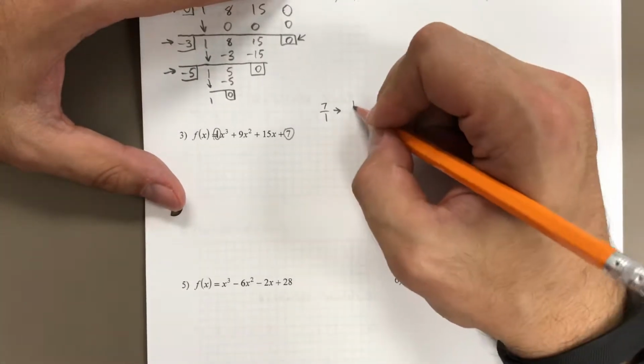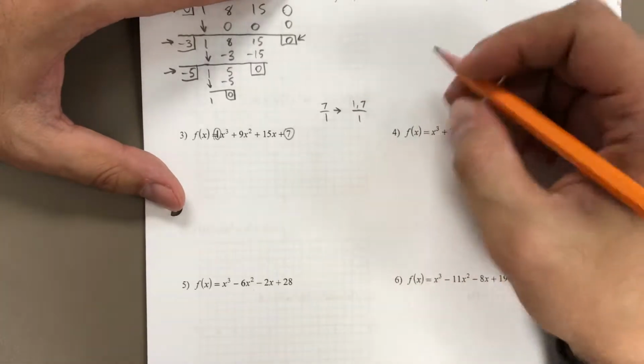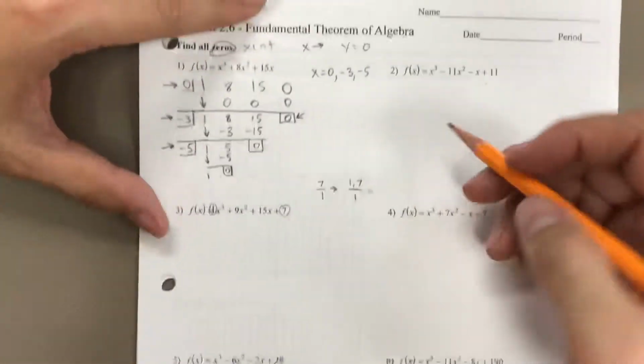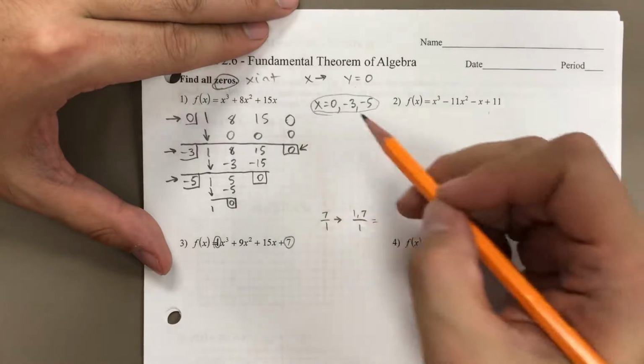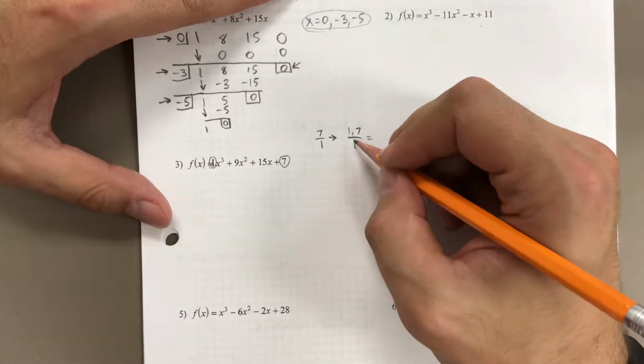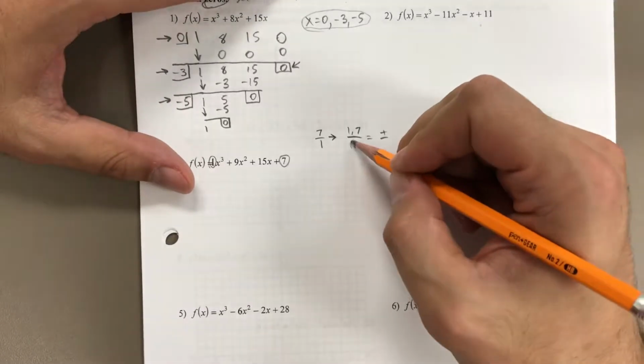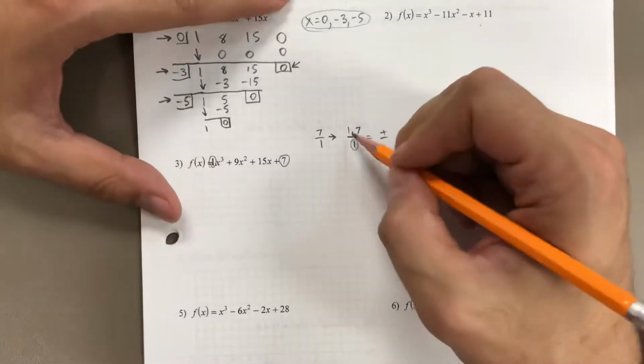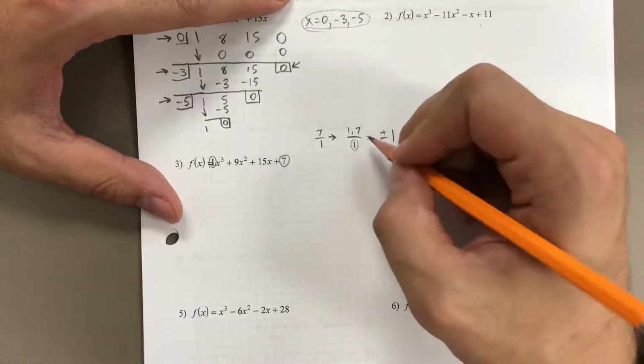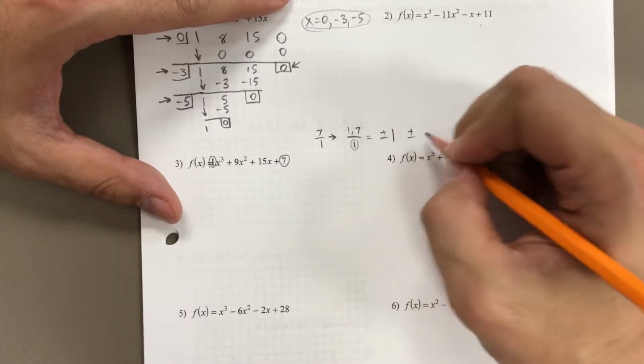So the factors of 7 are 1 and 7. The factors of 1 are just 1. So that means that all these numbers that we could potentially have for zeros are going to be plus or minus the combinations of the fractions that you can make with any of the numbers that you have in the bottom as your denominator. So 1 over 1, so 1, plus or minus 1. And then 7 over 1, which is 7, so plus or minus 7.